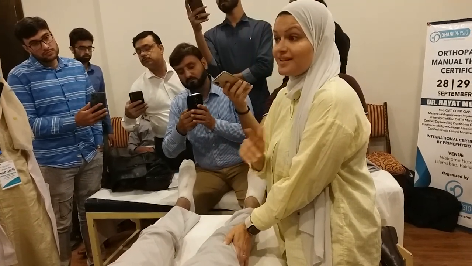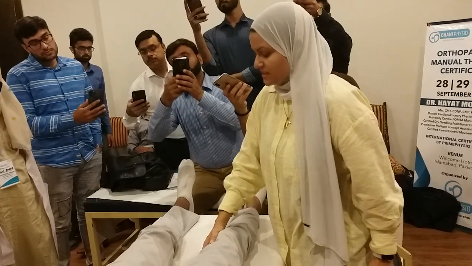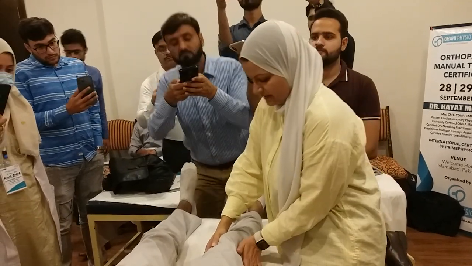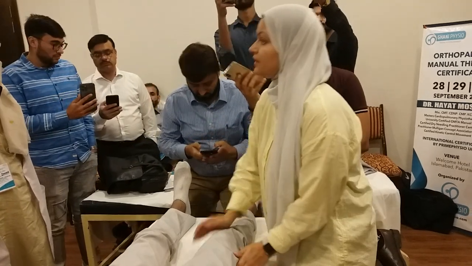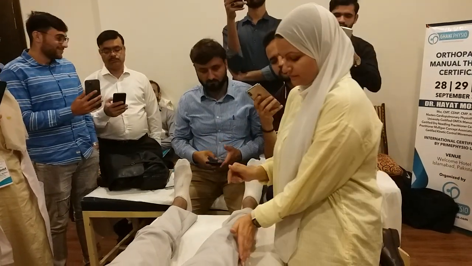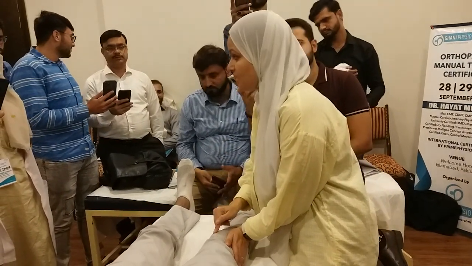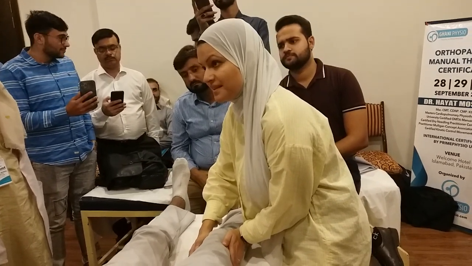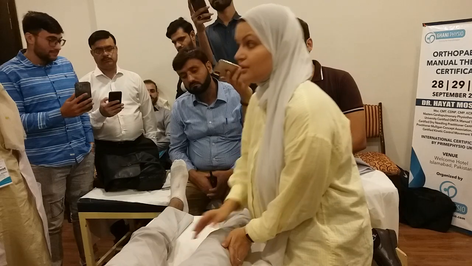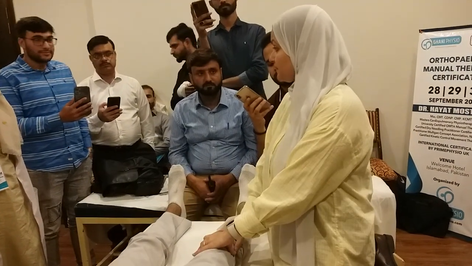And I can do it on the other side. Fix one side like this, and then push the patella up. Again, I'm going to fix one side, and the other side, I'm going to push the patella up. Okay? Any questions for patellar mobility?